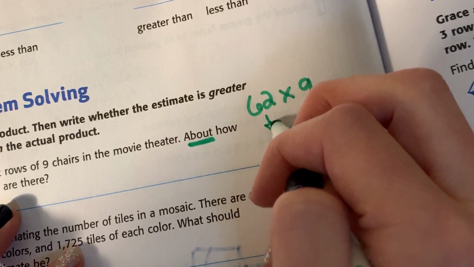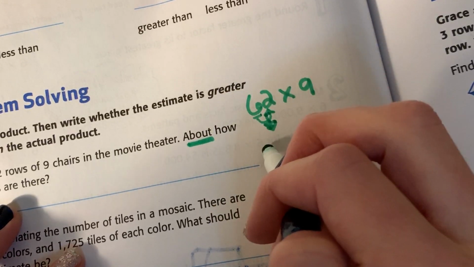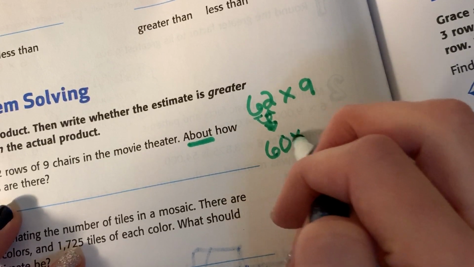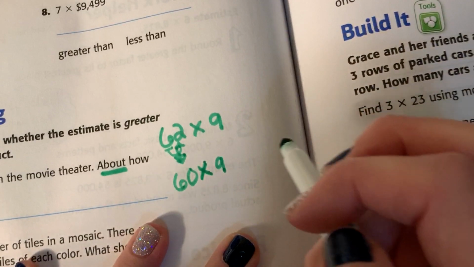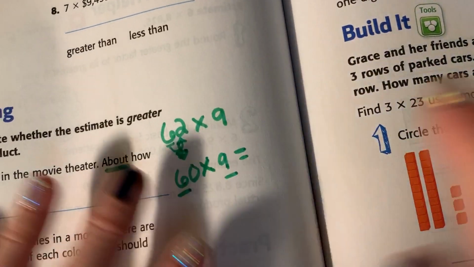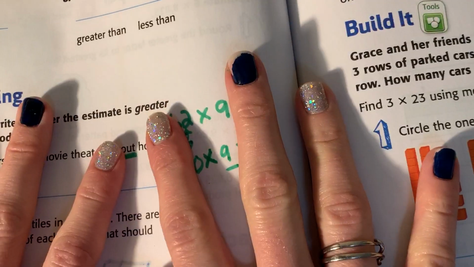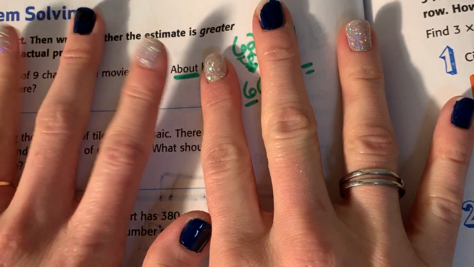So let's go ahead and round this. Highest place value, that 2 tells that 6 to stay the same, and everything else is going to be a 0 after. Now I have 60 times 9. Well, 60 times 9, here's my basic fact, 6 times 9. If I still need my fingers, I can drag them out. 6 times 9, let's see. All right, 54.